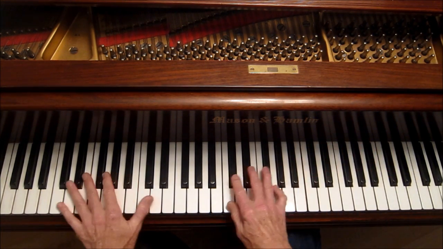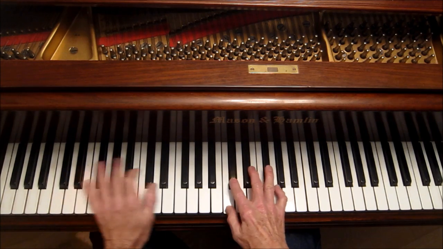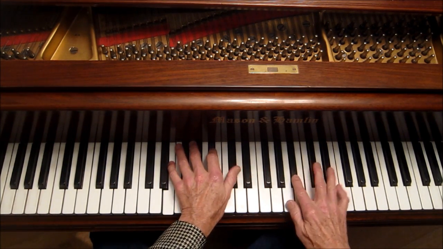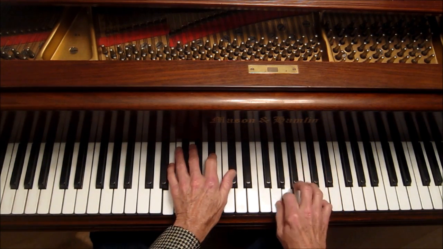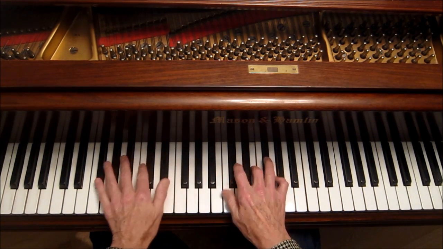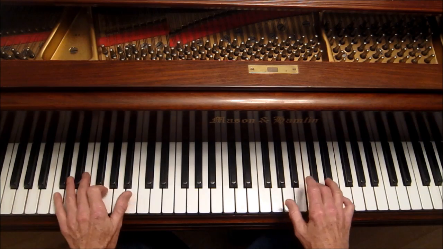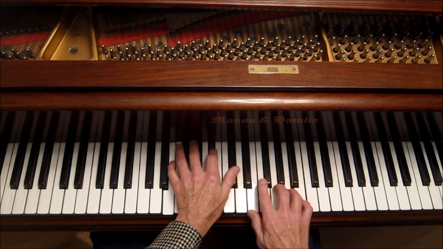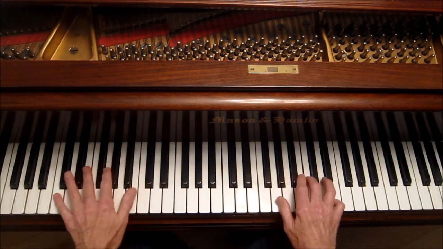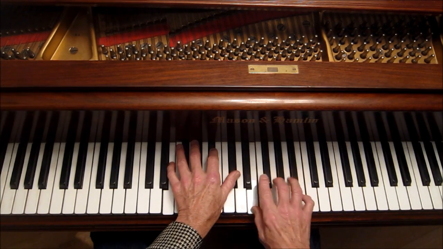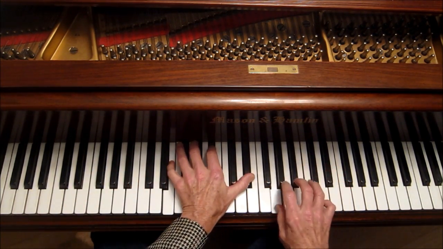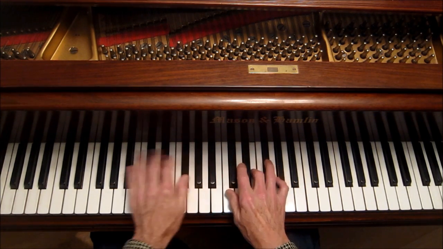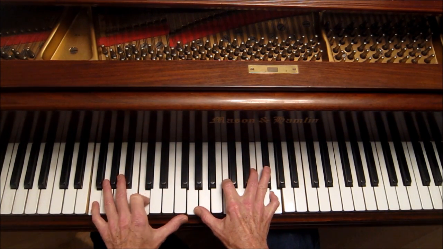That was a 2-measure, actually 3-measure pattern. Here's another one. Or maybe. Okay, that would work. Now how about this?